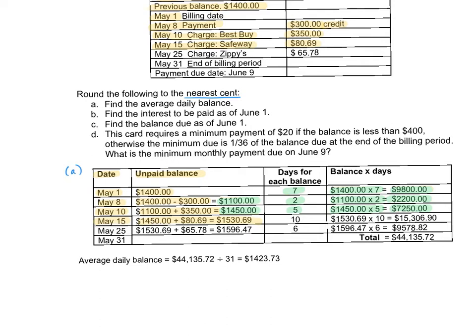May 15th, our new balance, 1,530.69, is going to remain until our next transaction on May 25th. On May 25th, we had a charge at Zippy's of $65.78. So we're going to add that to our balance, and on May 25th, our new balance is $1,596.47.